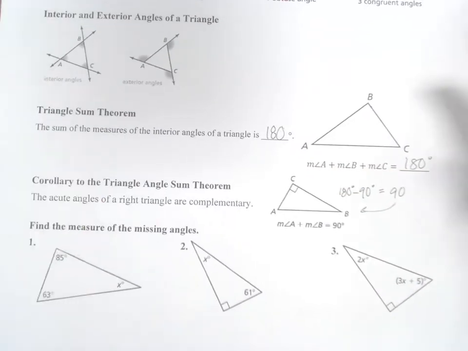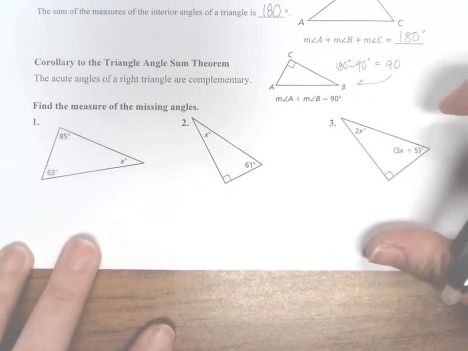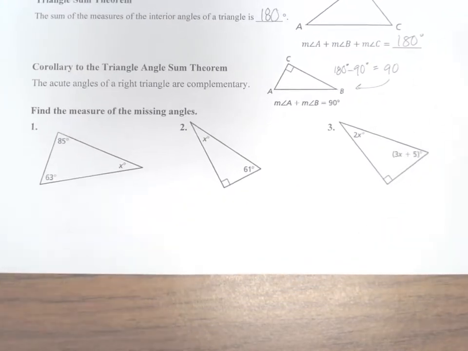So then, let's find the measure of these missing angles. So I would recommend, or I think you should, pause it and do whatever you can, try them out. If you need to see a couple examples first, fine, watch a couple, then pause it, then try some on your own. So here is where we are at. And there are definitely multiple ways you can do this.